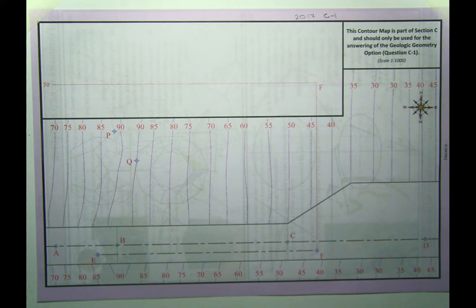And then finally from C to D is level at an altitude of 50 and is widened on the northern side as shown, so it gets wider up here, so we're going to have to take that into account as well. Using slopes of 1 and 1.5 for the cuttings and 1 and 2 for the embankments, complete the earthworks necessary for the ski run between A and D on the northern side, and we don't need to do anything for the southern side.